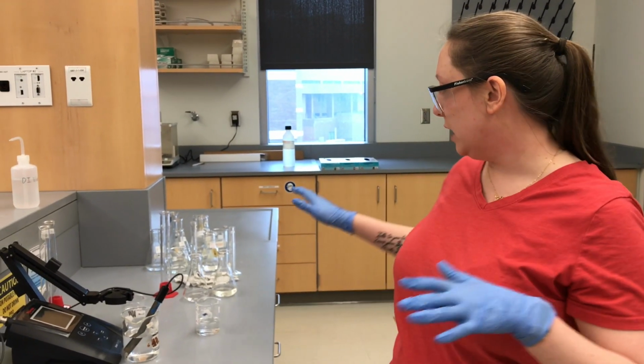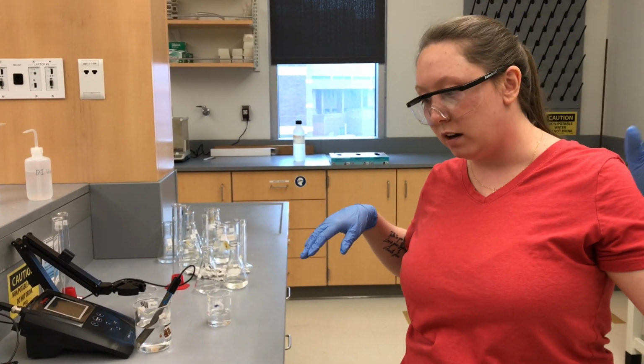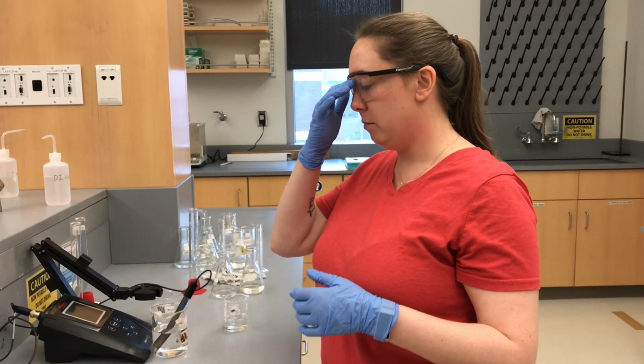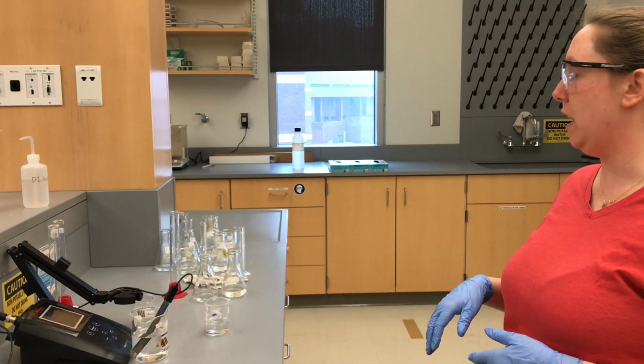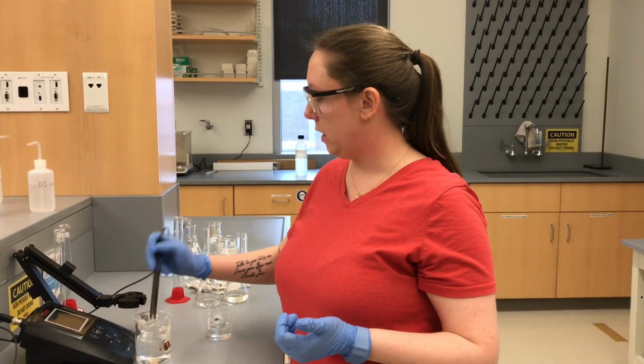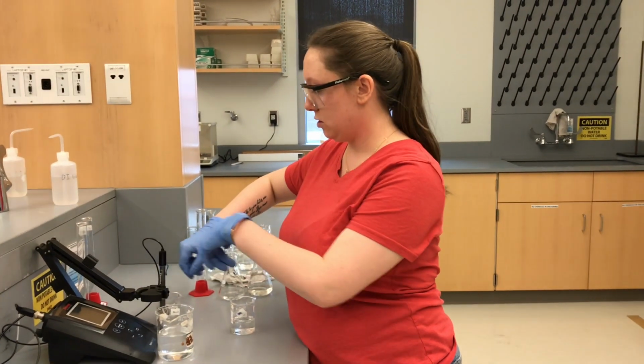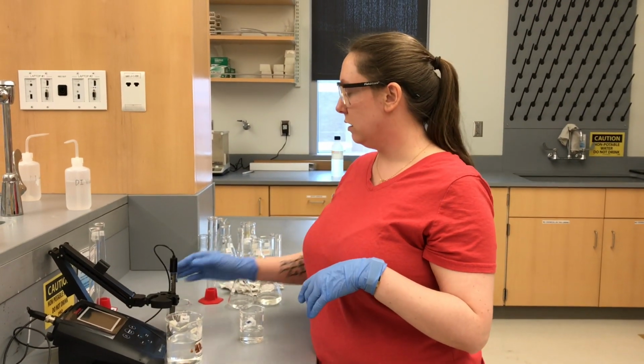I am going to now pour all of these guys into the waste beaker, rinse them out, and return the supplies to their rightful lab stations. And make sure that this guy is back in its pH 7 solution.